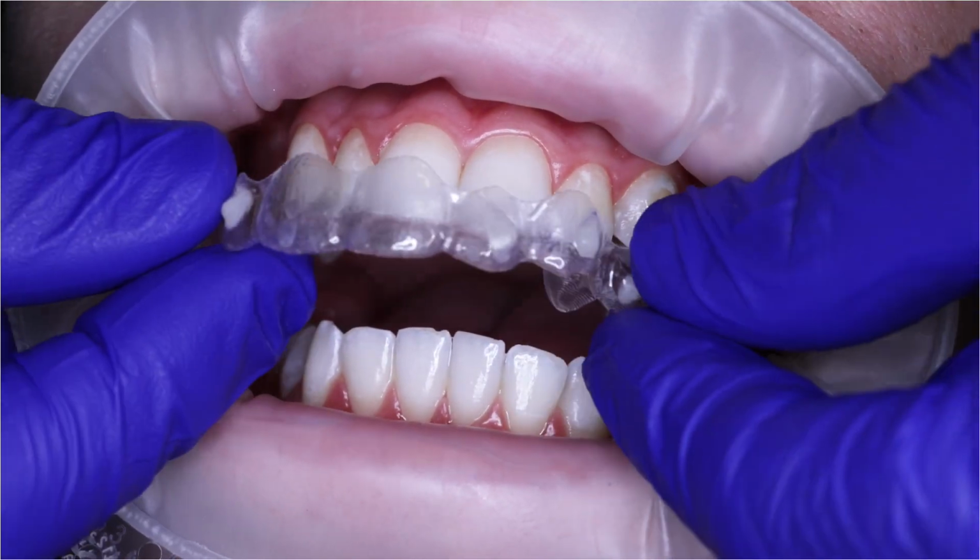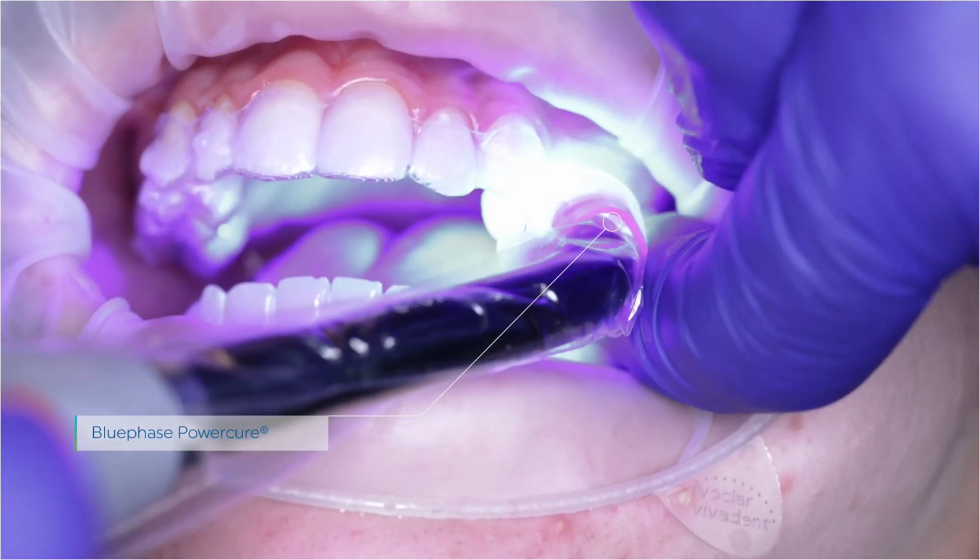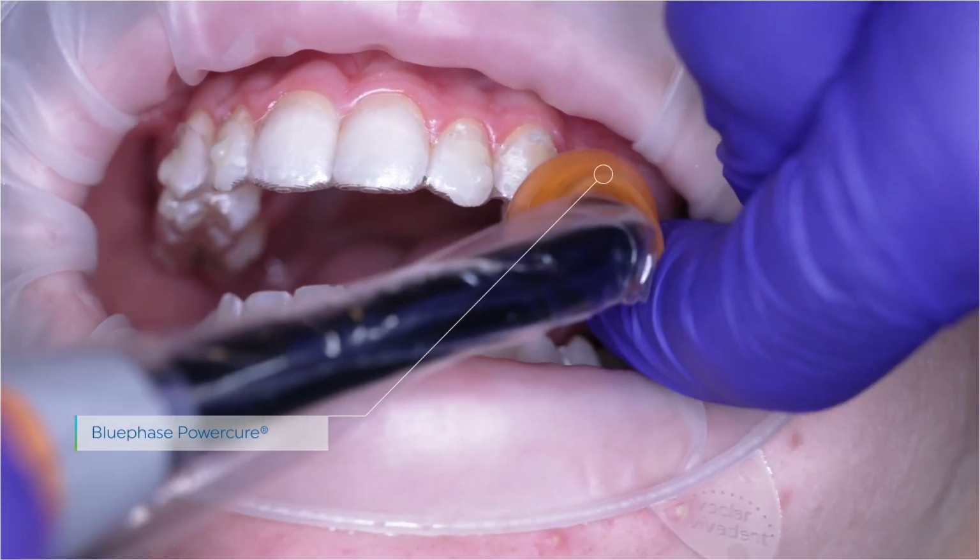Now, I like to preload mine. We'll get into that in just a minute. And as we seat that template, we're going to trace around each attachment with our instrument and cure.